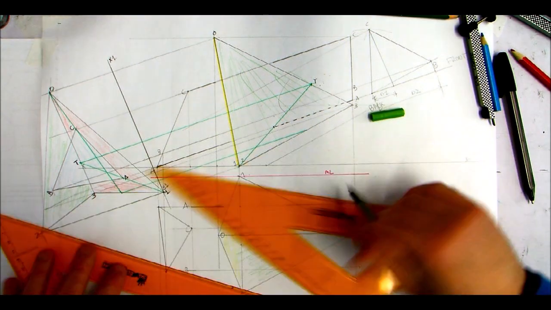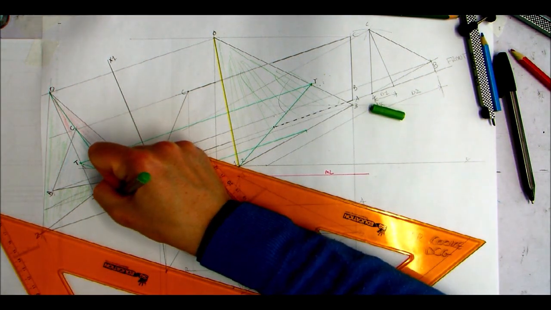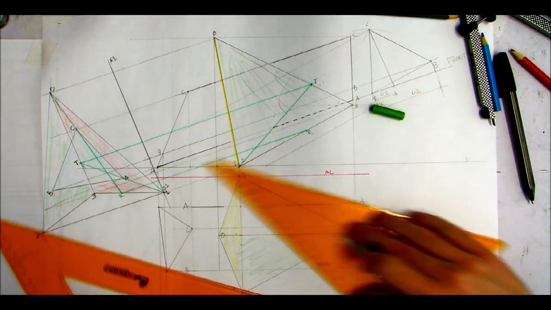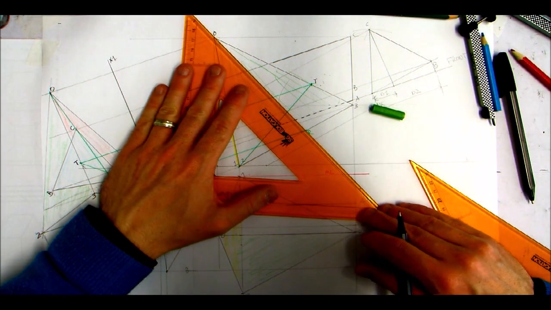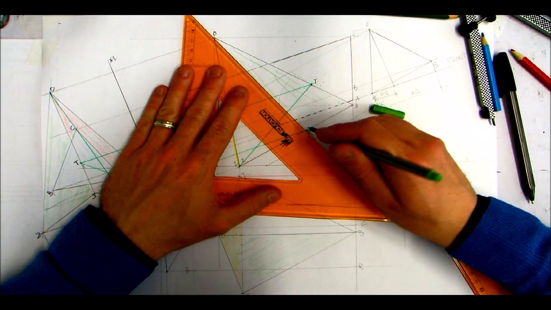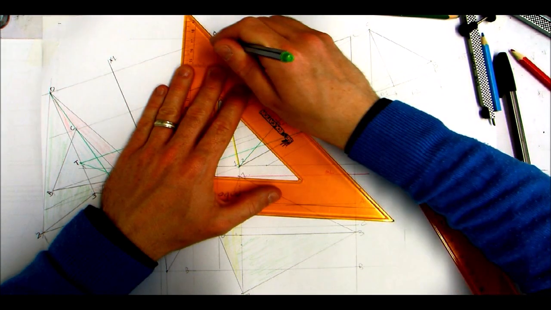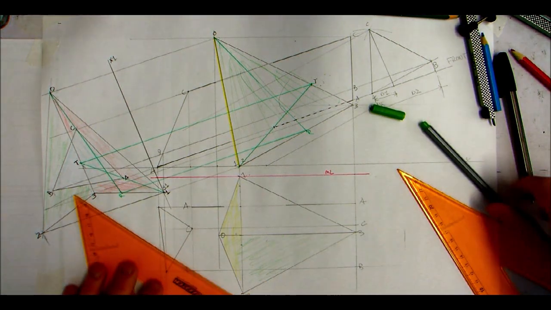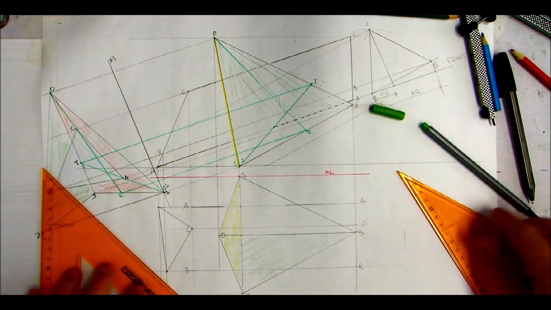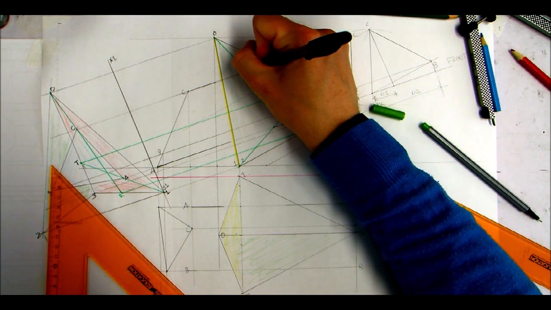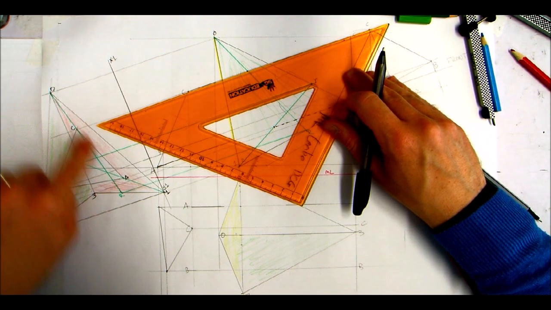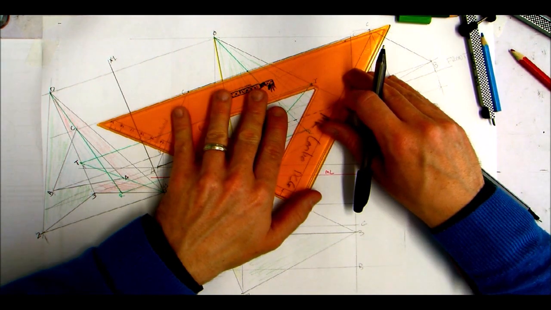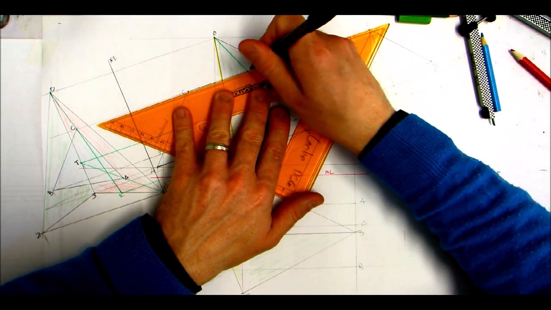I'll call that R, and bring that up to 0. And then again, wherever C crosses it gives us a stopping point. So it gives it there. Again, it's going to be at the back on the red surface, so it's going to be hidden detail here.